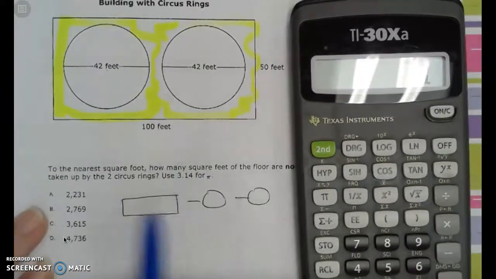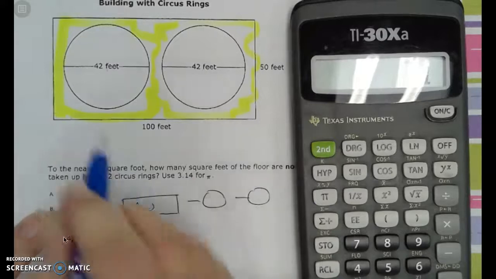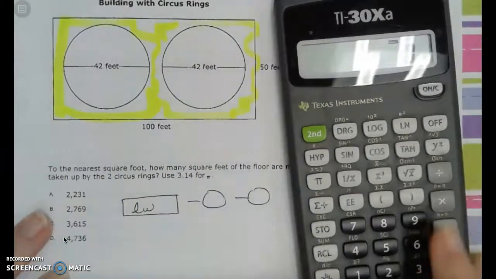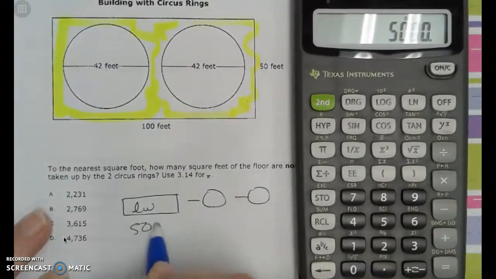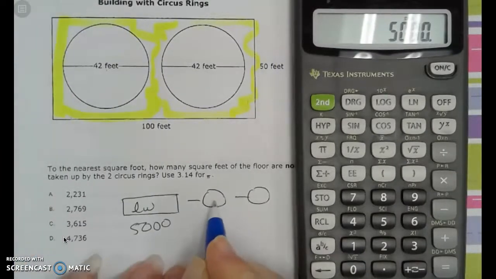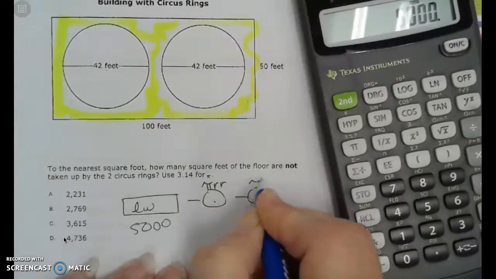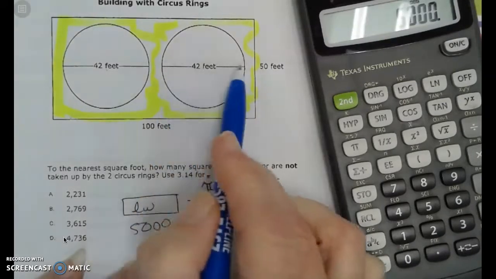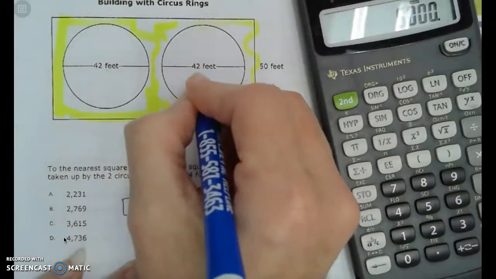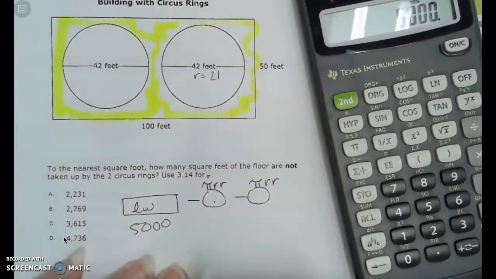The area of a rectangle is length times width. So we've got 100 times 50. I imagine most of you can do that in your head. We've got 5,000 here. Now the circle is going to be pi times r times r. We don't have to do it twice because they're really both the same. Now, this is not radius, this is diameter. So I need to do the radius, so I'm going to divide by 2, and the radius is going to be 21.